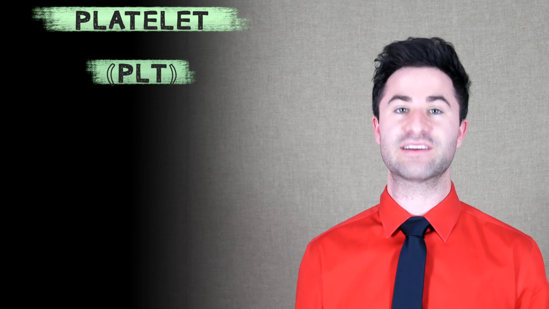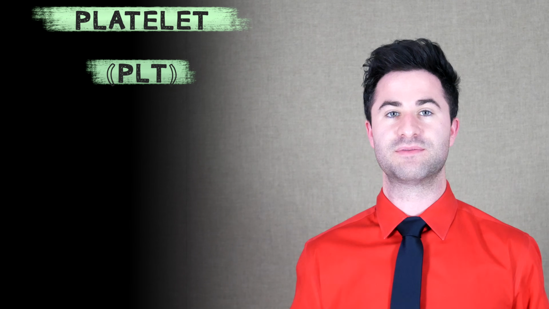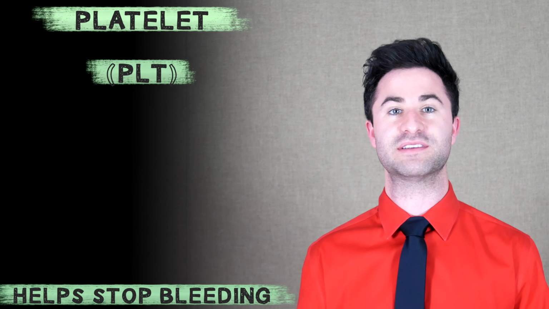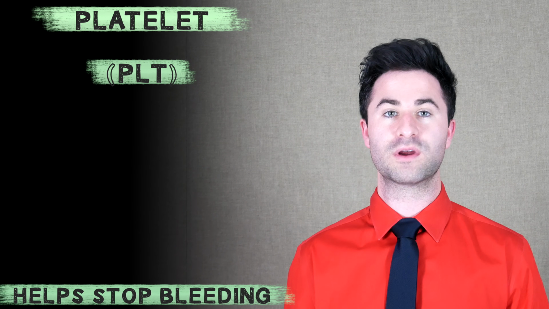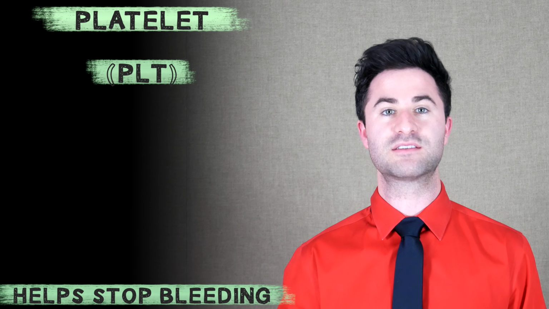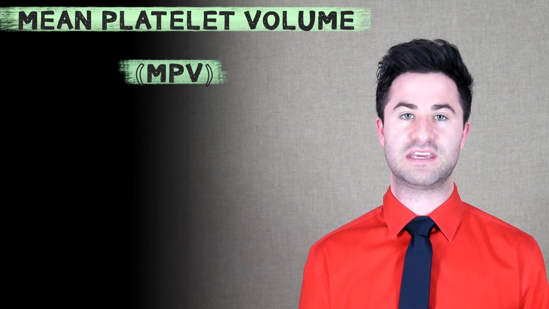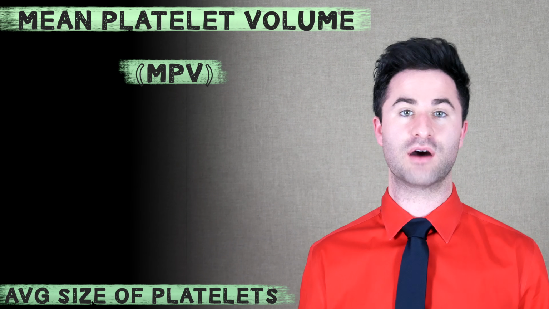Next we have platelet count, or PLT. This is a specific type of cell that helps form blood clots to ultimately stop bleeding. If you want to know more information about platelets, I'll put a link to one of my videos in the top corner. And finally, we have mean platelet volume, or MPV. This is the average size of the platelets.